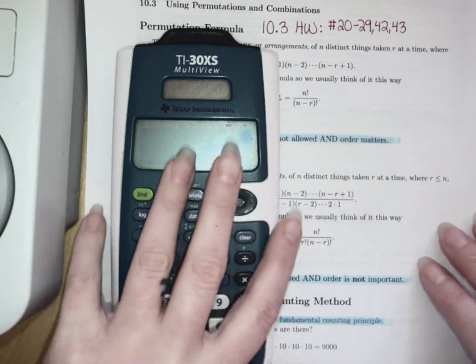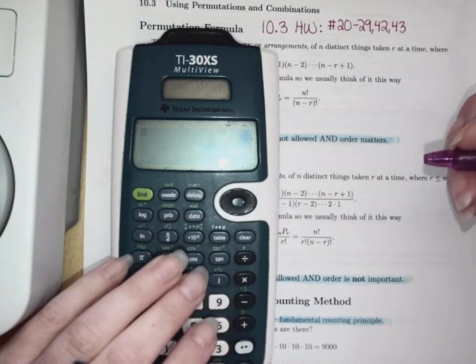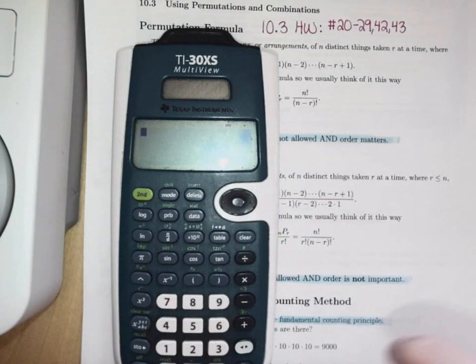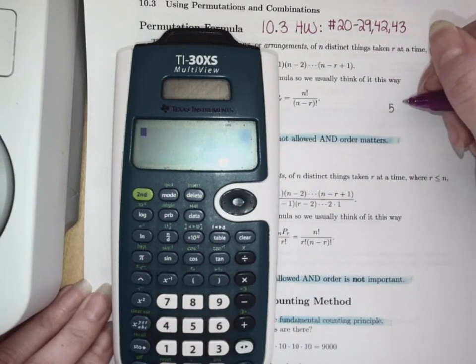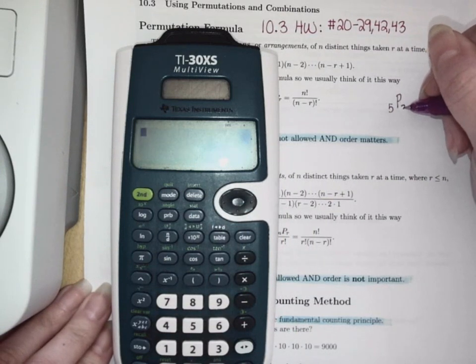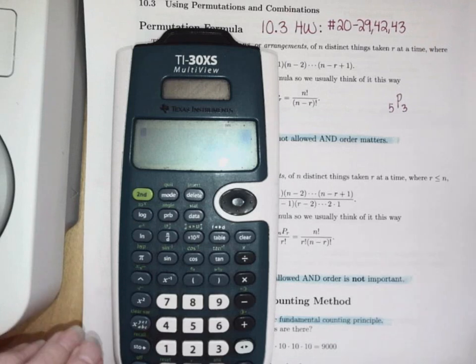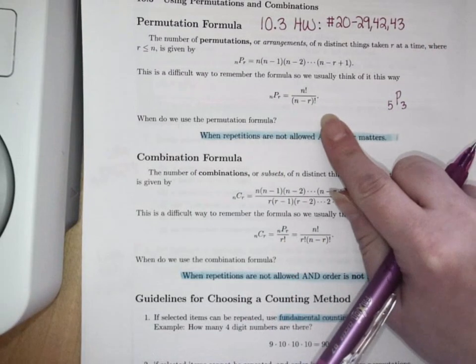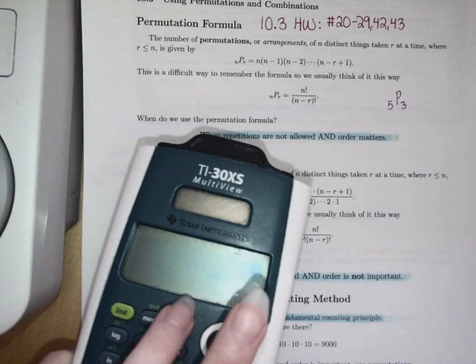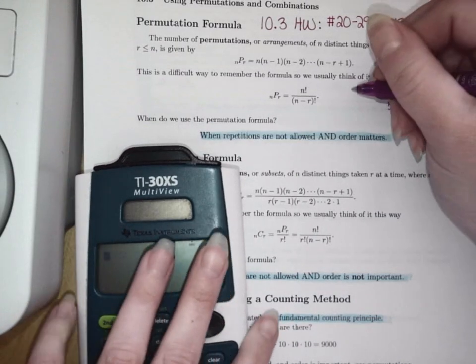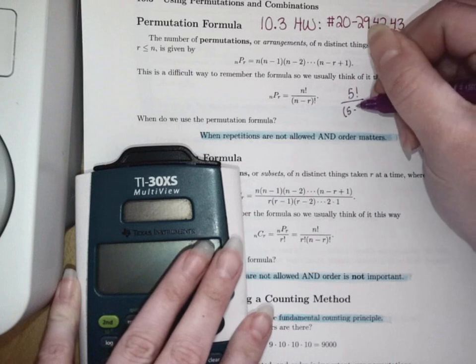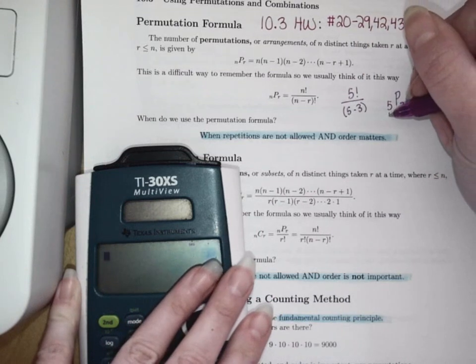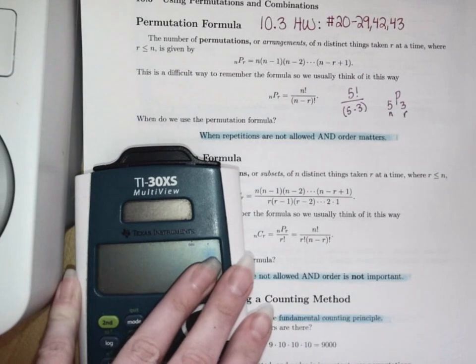So, for instance, if I had, let's say, 5 permutation 3, instead of having to use this formula and everything else, if I use the formula, it would be 5 factorial over 5 minus 3 factorial, because this is your n and this is your r.